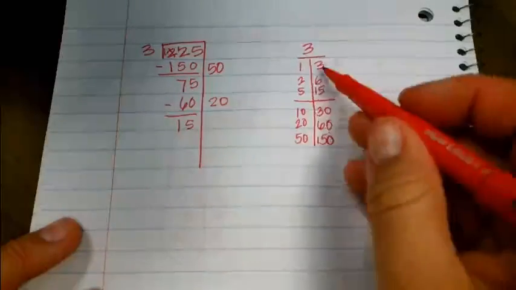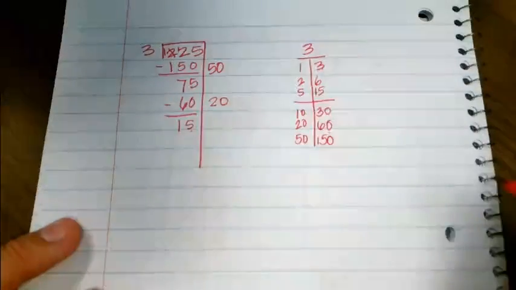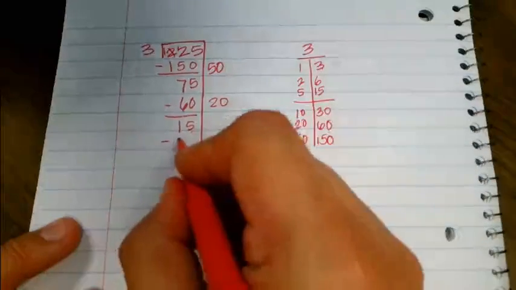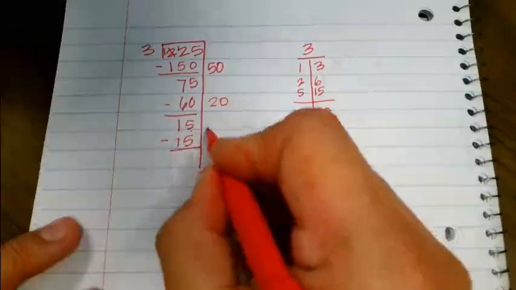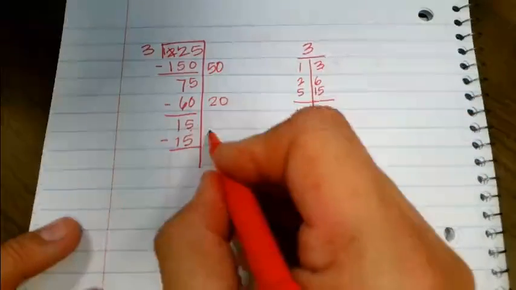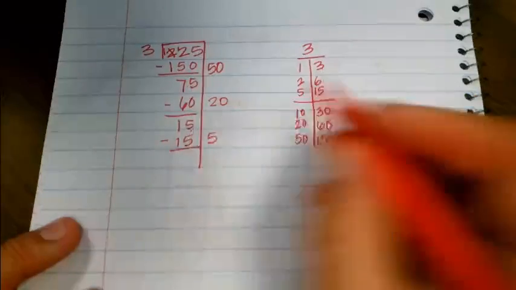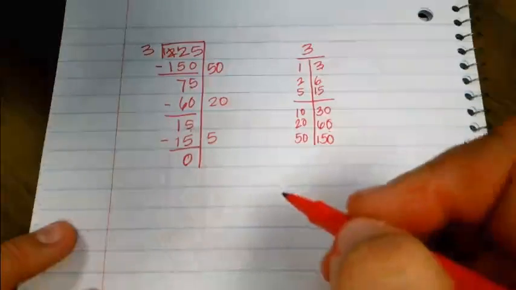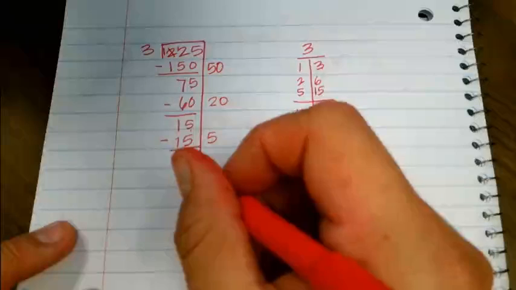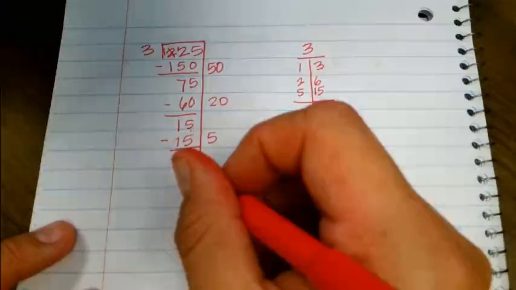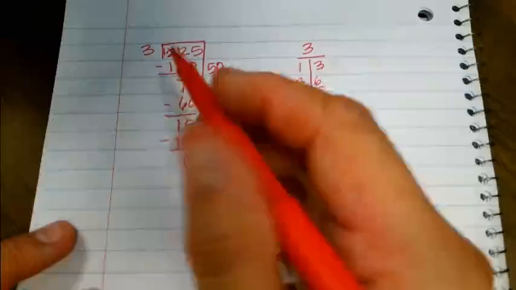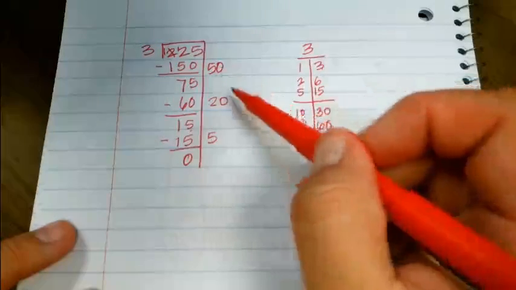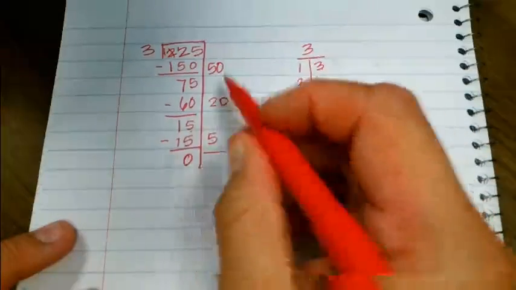Now I'm going to look for the product that is closest to 15 without going over. And I see right here that I have 15. So I'm going to subtract 15. To get 15, I have to multiply 3 times 5. So I put a 5 right here. When I subtract, I have 0. You know you are done when you have a 0 or you get to a number that is less than your dividend. Now I'm going to add my partial quotients.